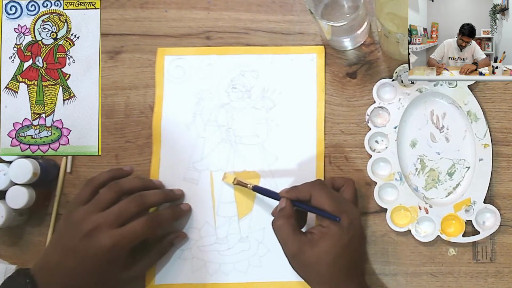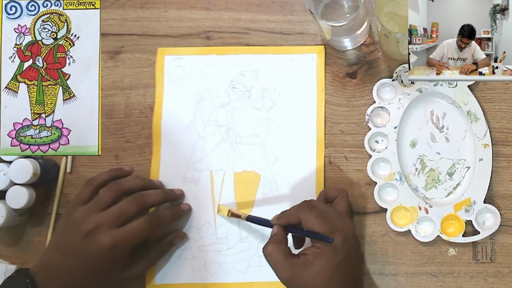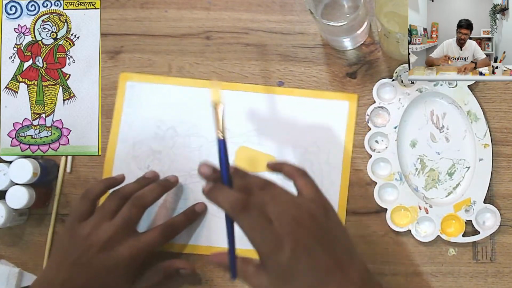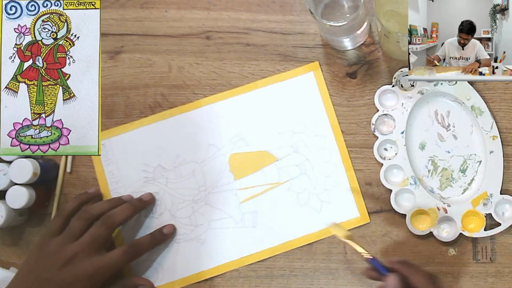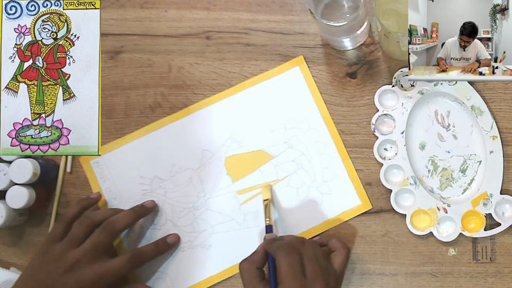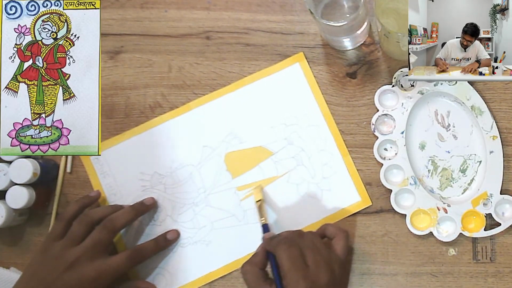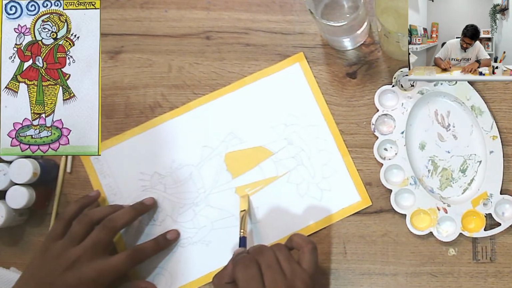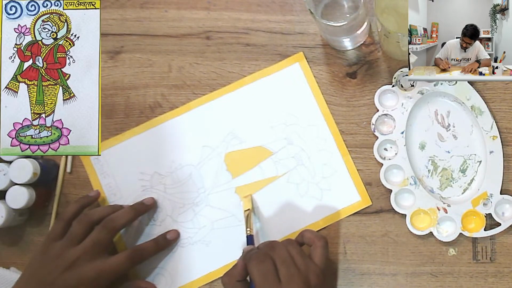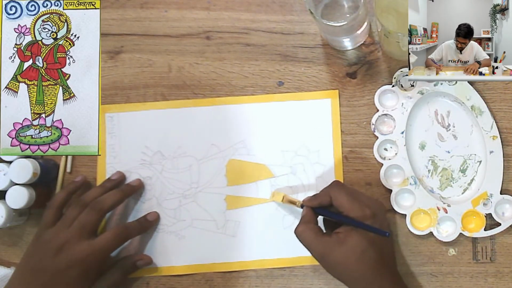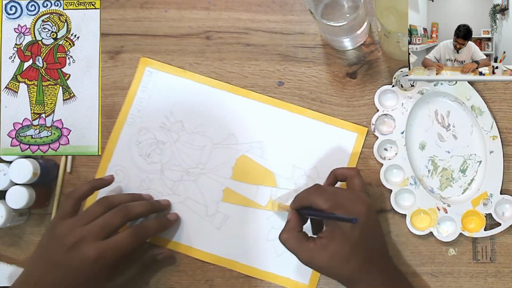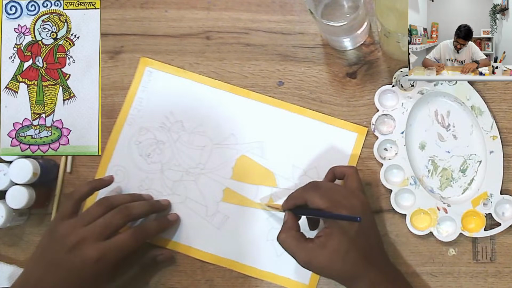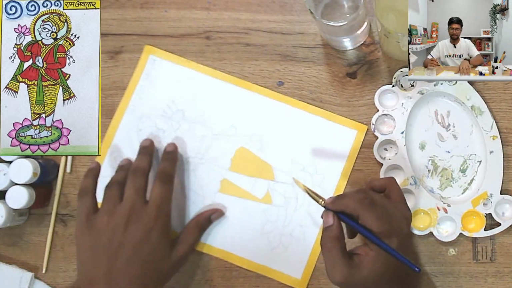We'll do the borders first. Very careful and very gently. Like that.